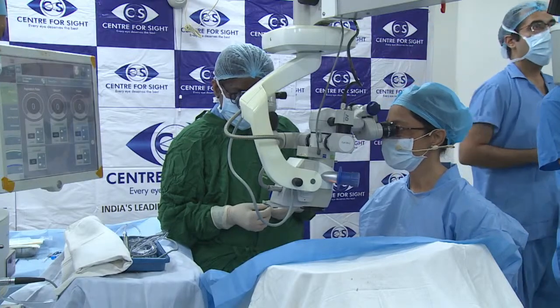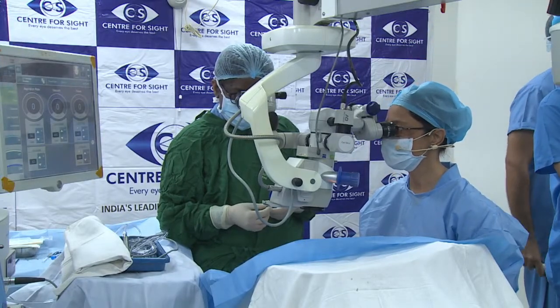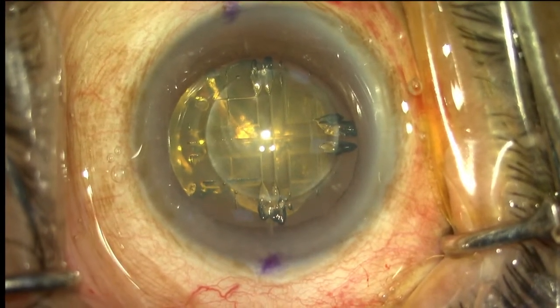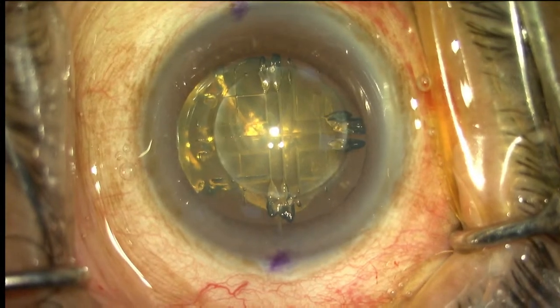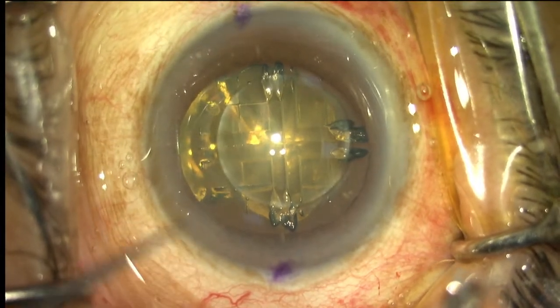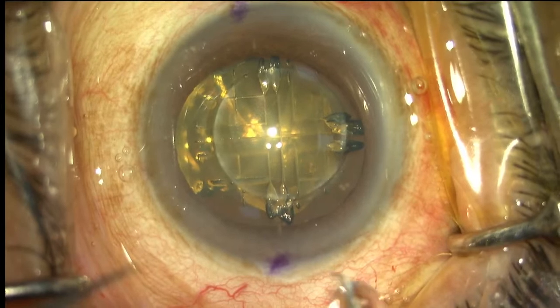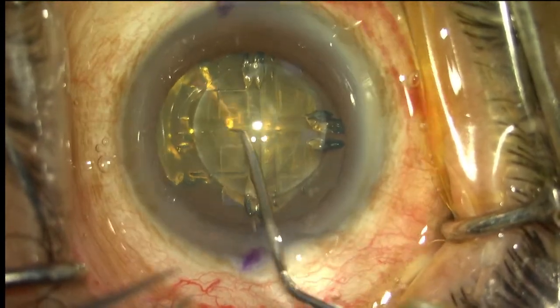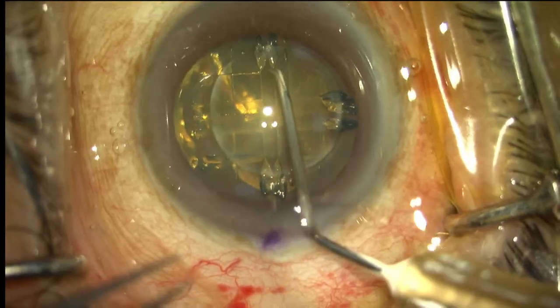So I'll be doing this case, a 74-year-old male. The femto has already been done, and post femto there was a little constriction of the pupil. So I've already made a side port and injected phenocaine so that the pupil is now well dilated. I'll be starting the surgery by removing the already cut capsule.